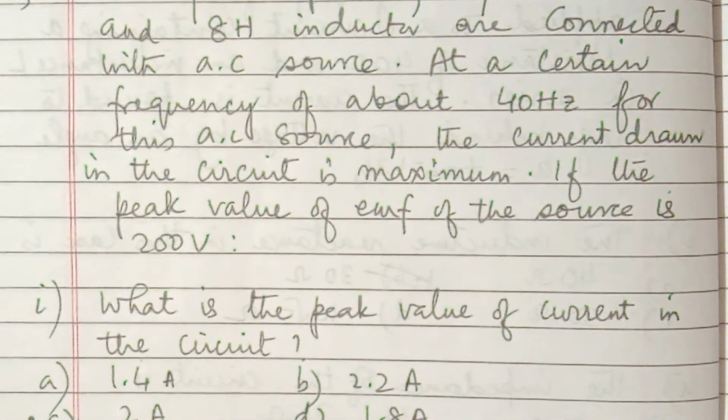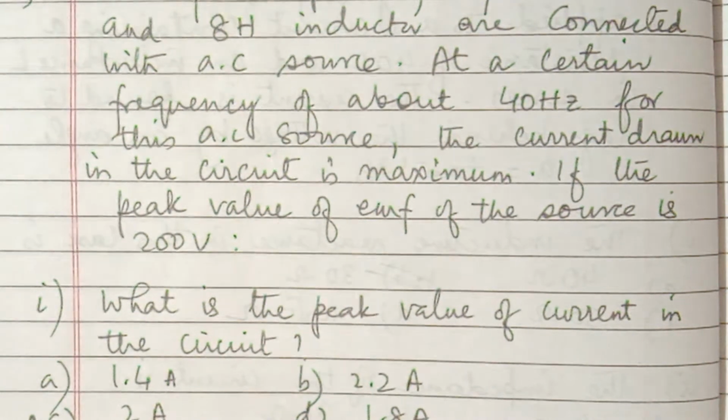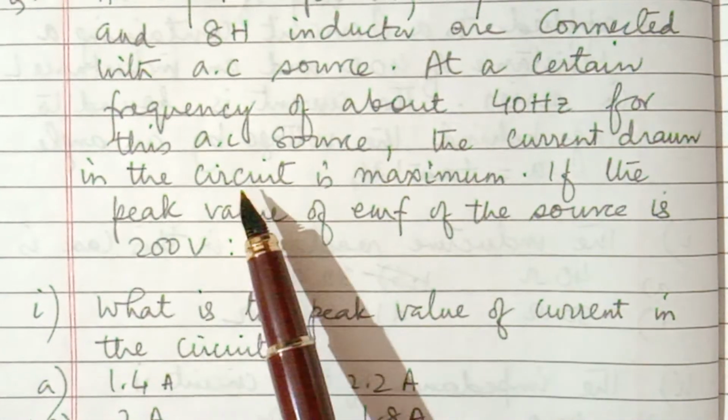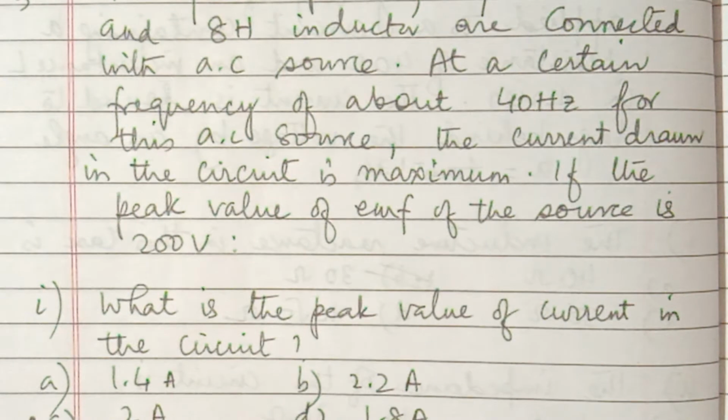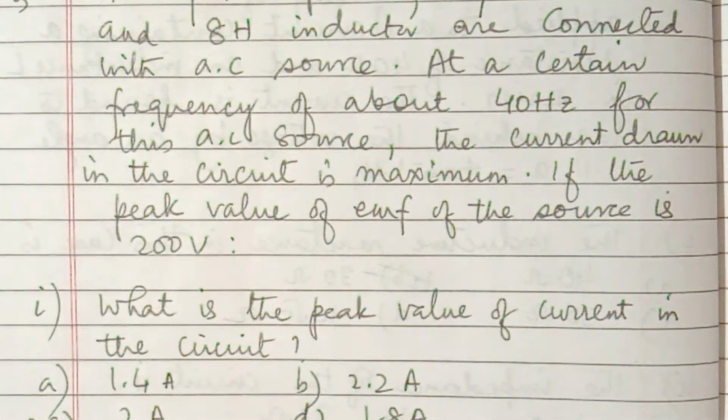Current depends on the total impedance, and here one more thing you can consider: the current drawn in the circuit is maximum. That means it is the condition of resonance.